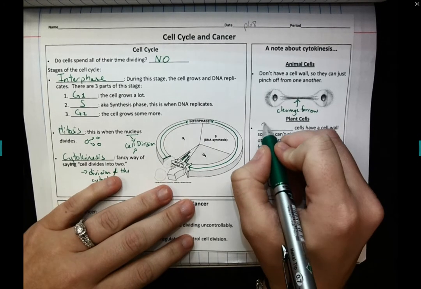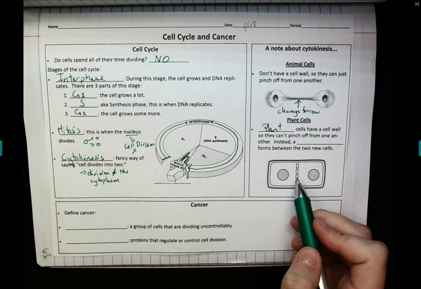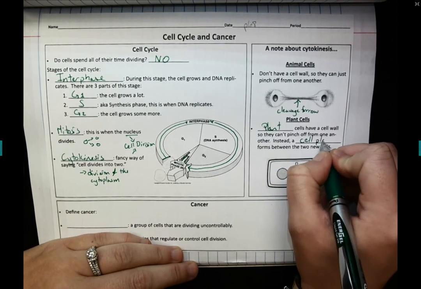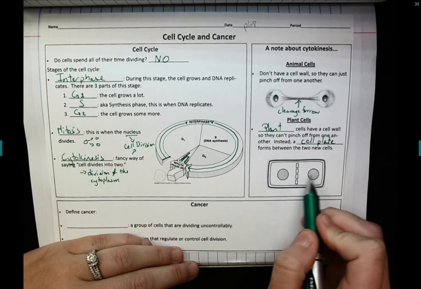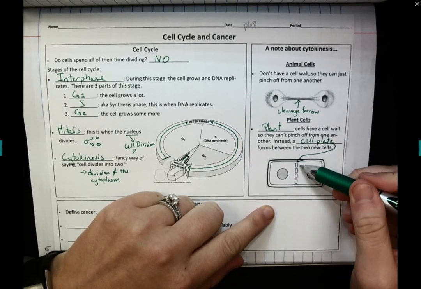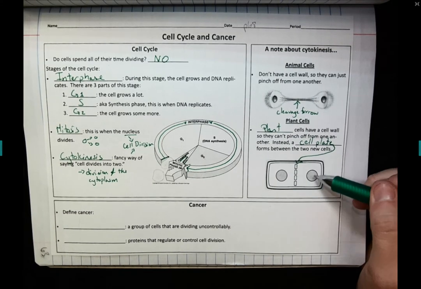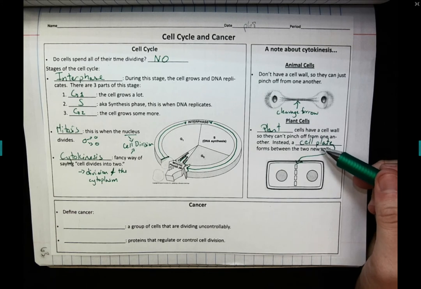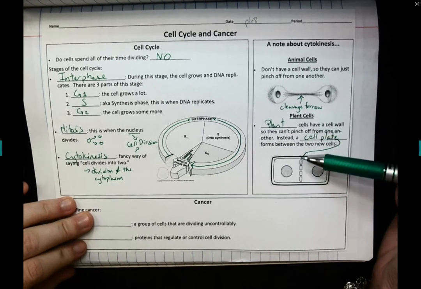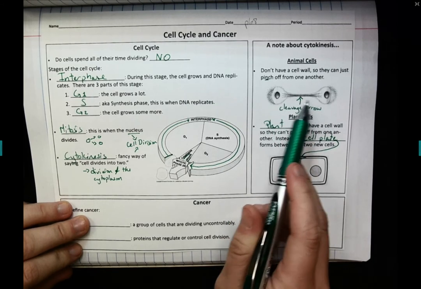Now, plant cells do have a cell wall, so we can't simply pinch a cell wall. It's very sturdy, it's very thick. So instead, a plant cell will form what's called a cell plate between the two new nuclei that have formed from mitosis. It's kind of like you're slowly building up a wall, one brick at a time until finally you seal off one room from another. Once the cell plate has been formed all the way, it would just be the new cell wall. But while it's forming, we call it a cell plate. And that's only in plant cells because they have a cell wall. Animal cells use that cleavage furrow or that pinching to cleave the cytoplasm apart.